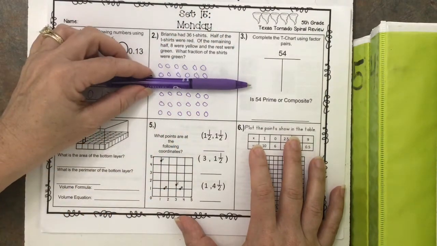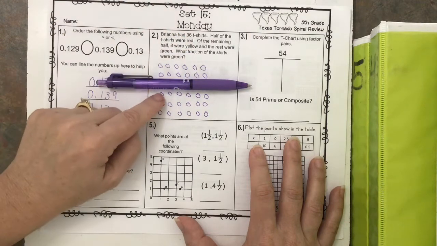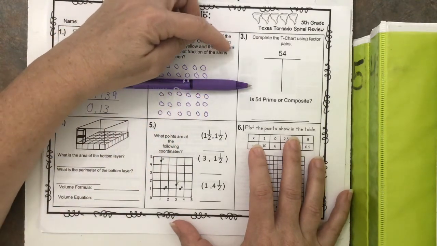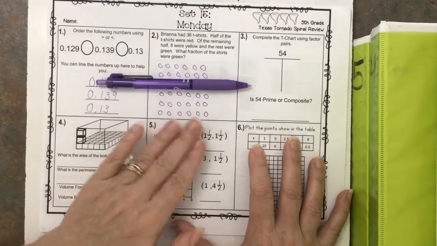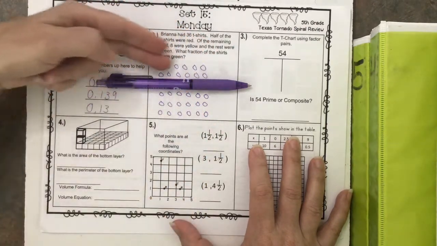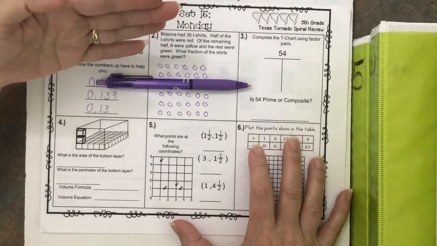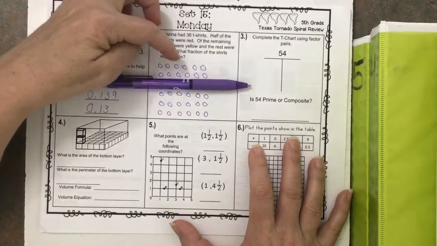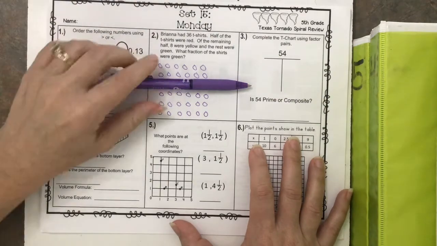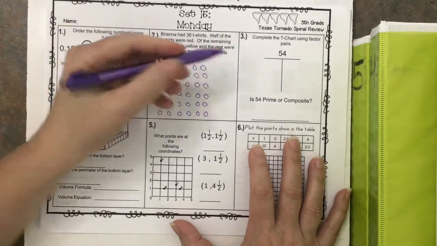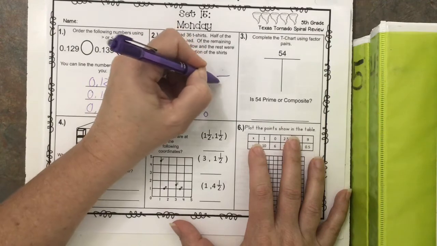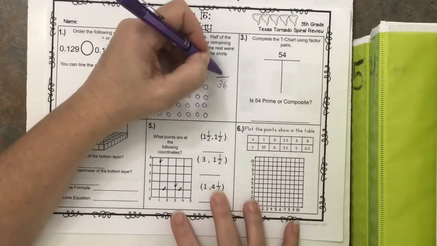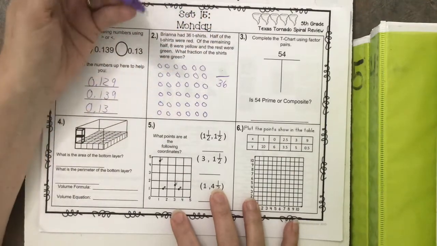The remaining half, 8 of them were yellow. So you would color 8 of these yellow. And the rest were green. So you would color the rest green. Remember, all of these in the top half, they were red. So now you just have to come up with a fraction of the shirts that were green. Yes? And remember, once you write your fraction, that would be this many out of the 36 shirts are green. Yes? So you've got to fill in this top number.